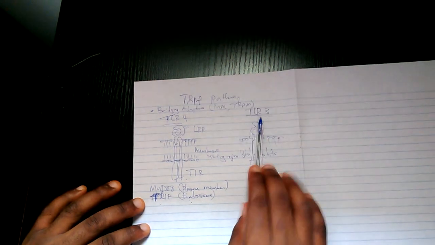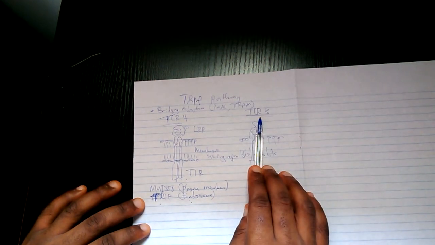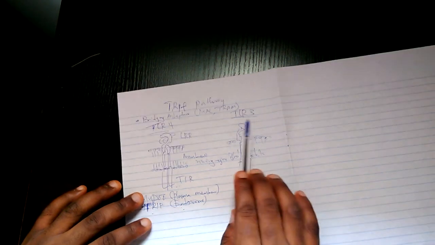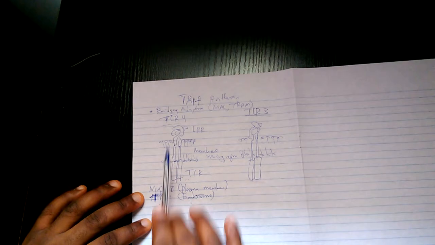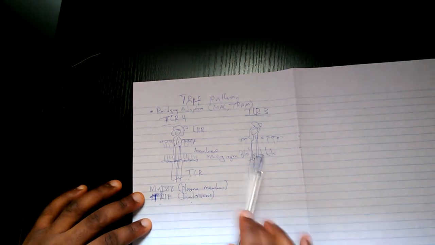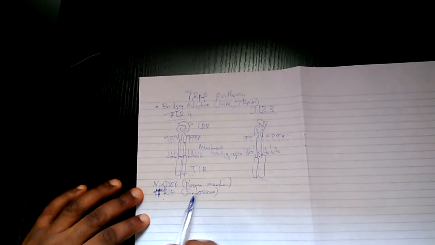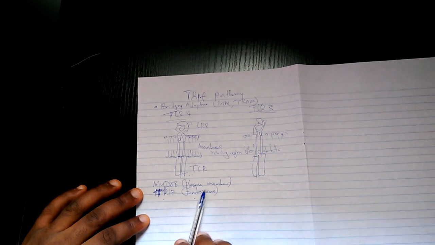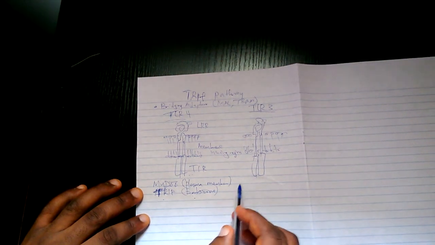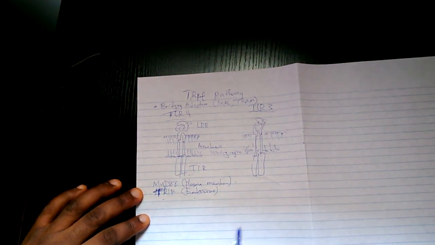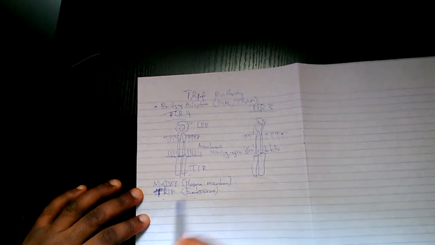TLR3 is always bound to the endosome, so it's never a special case where it's bound to the plasma membrane. So we're going to look at the situation when they're both bound to the endosome, because at the plasma membrane it recruits MyD88. That means it has to bind with an adapter protein called MAL, and from there bind with MyD88. Then the entire process we discussed last time takes place. But we're looking at TRIF.